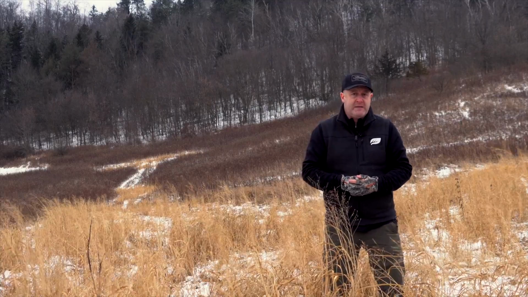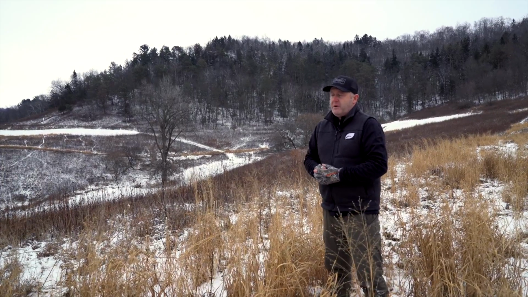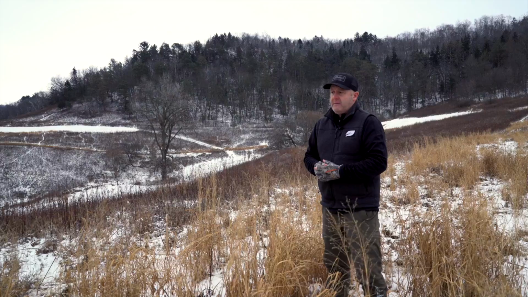I like to remove, in a case like that, especially with red cedar, you can remove up to 40 to 50, even 60% of that red cedar.